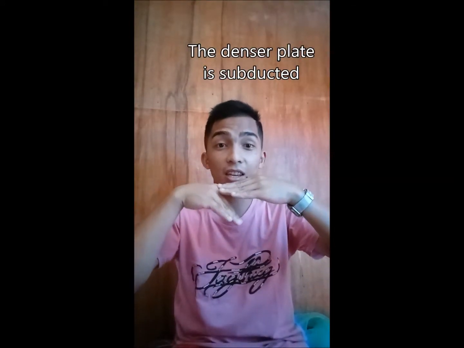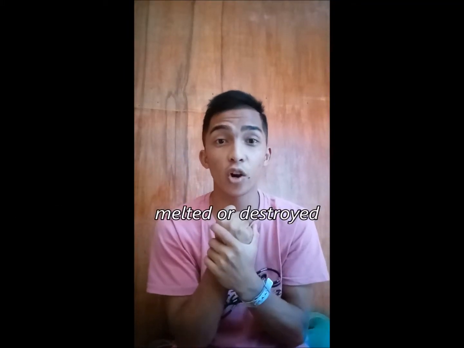Subduction zones occur when one or both of the tectonic plates are composed of oceanic crust. The denser plate is subducted under the less dense plate, and the plate being forced under is eventually melted or destroyed.